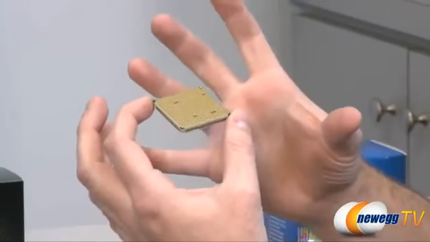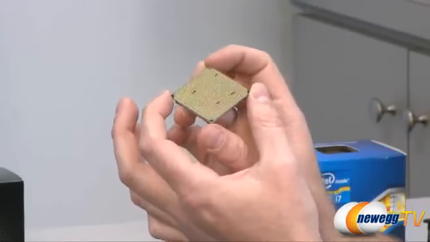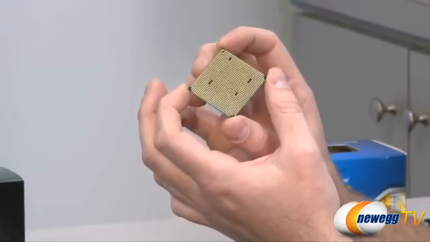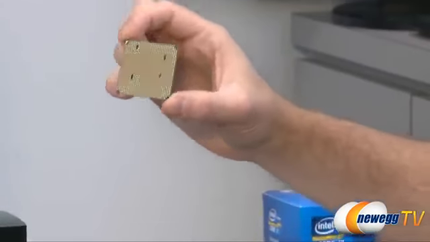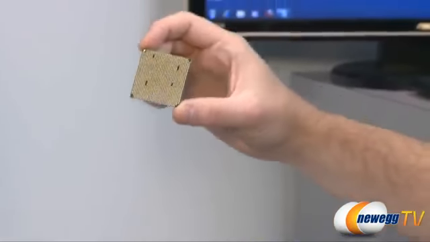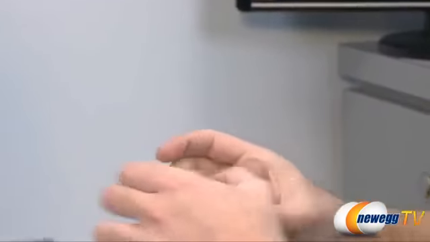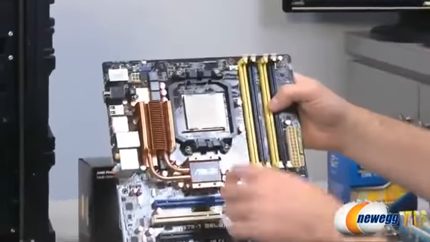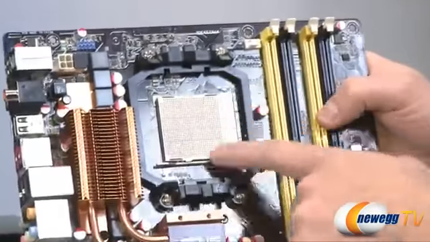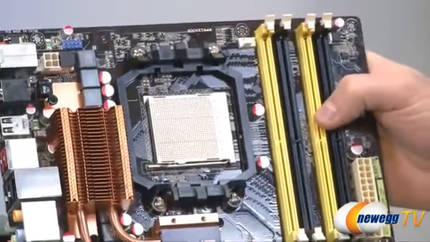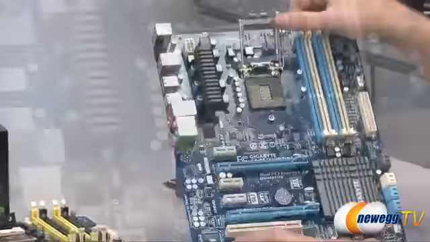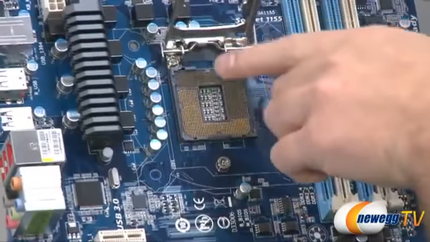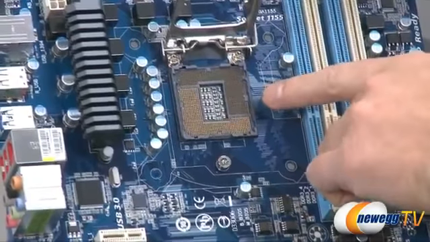When you're handling processors, be very careful because they are delicate and they are the most expensive part of the computer usually, unless you have a really high-end video card. For the sockets themselves, let me set this down real quick. For AMD, as you can see, the socket that the processor drops into has a lot of little holes that those pins slot into. And for Intel, we can see with our LGA socket right here, all those little pins are on the motherboard itself.